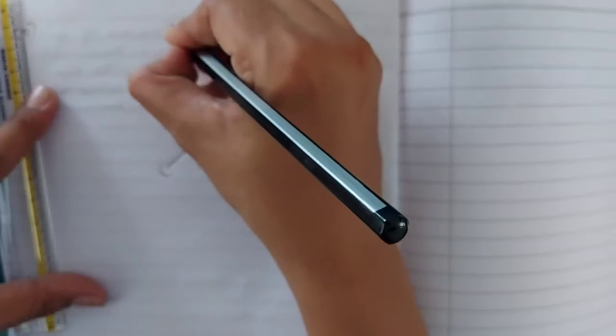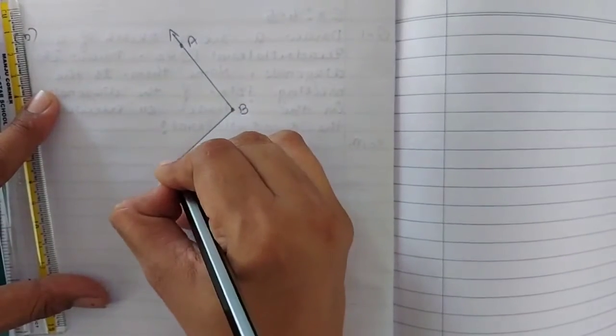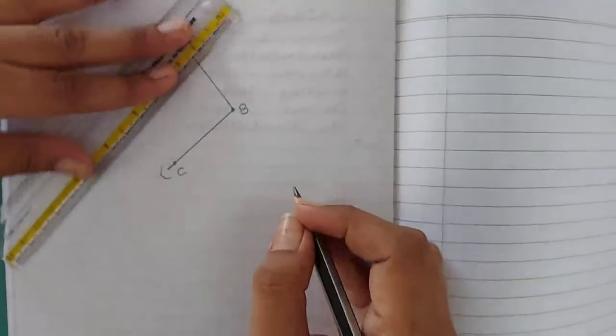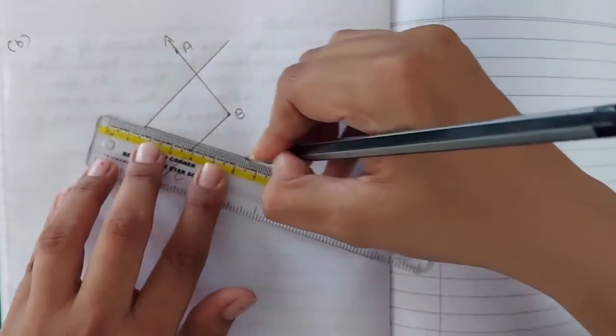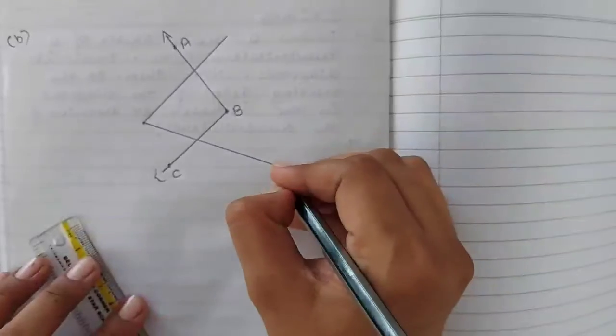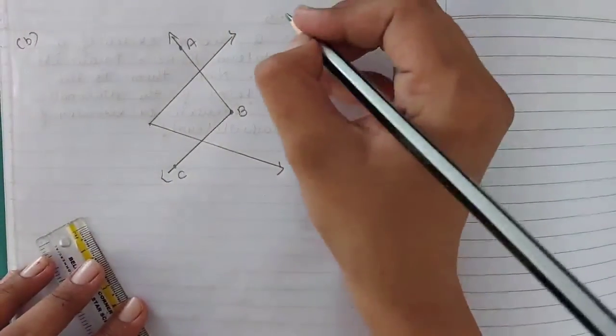Let us give the name A, B and C to this angle. Let us draw another angle passing through these rays.